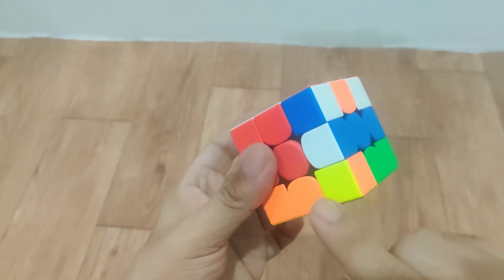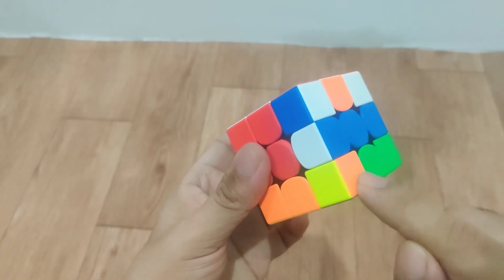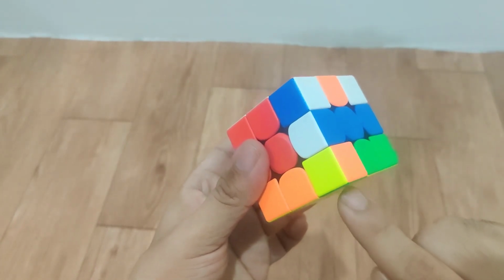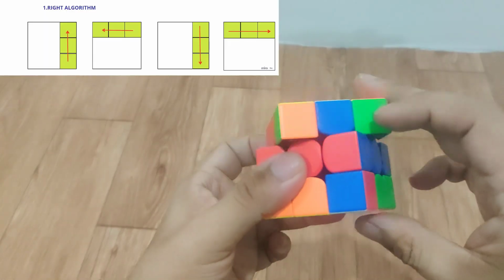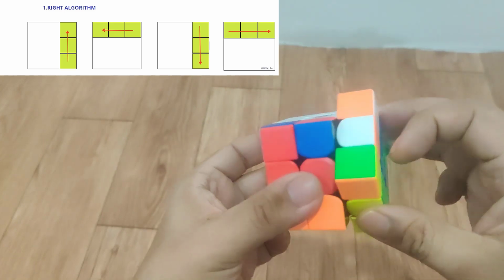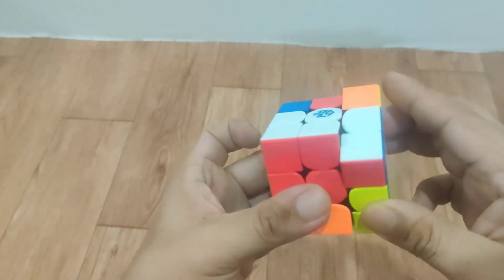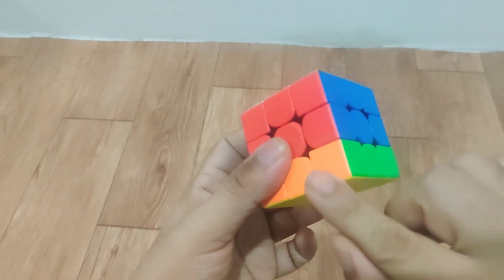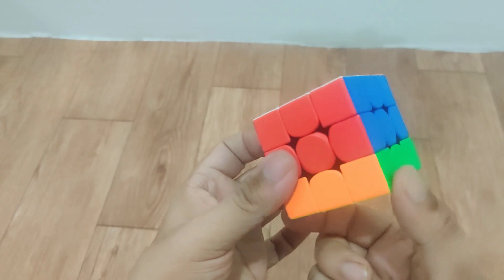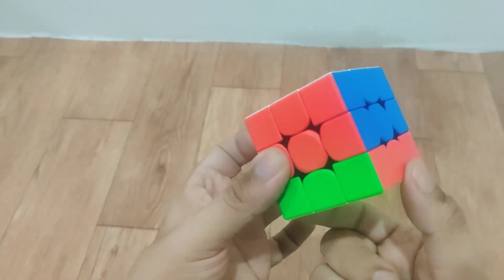That's not aligned. Now we need orange and orange out here, and we need green and green out here, and this yellow should go here. So what we do is we just do the right algorithm till we solve it. We continue doing the right algorithm. Now you can see that we just aligned it. So we did the right algorithm, and we'll try to find another one.